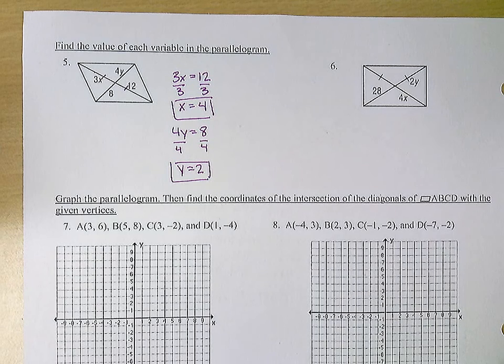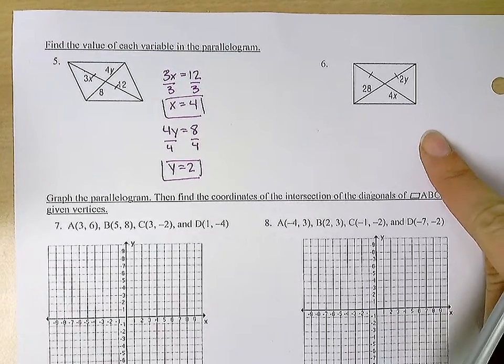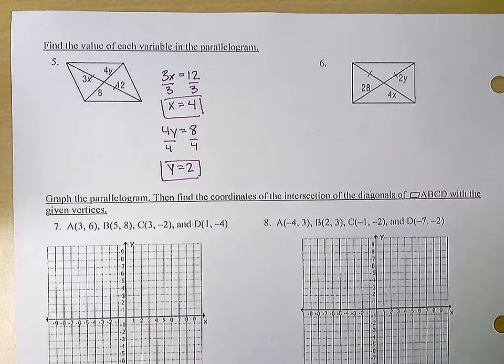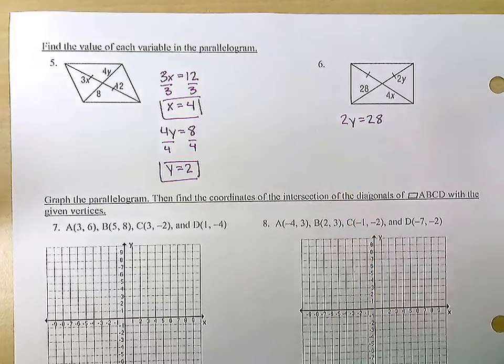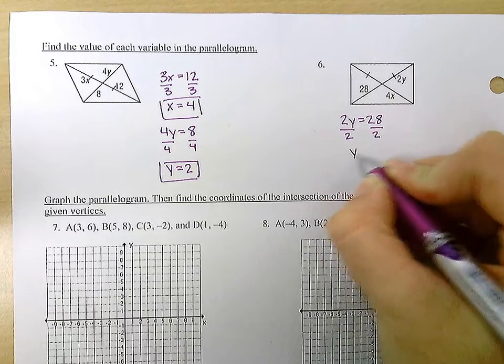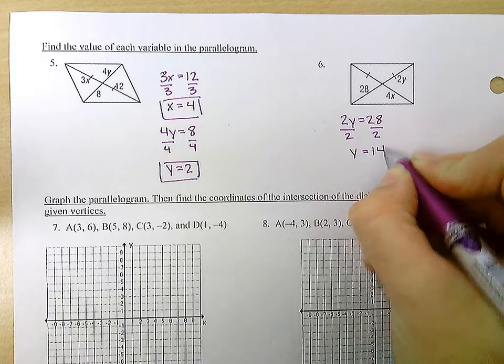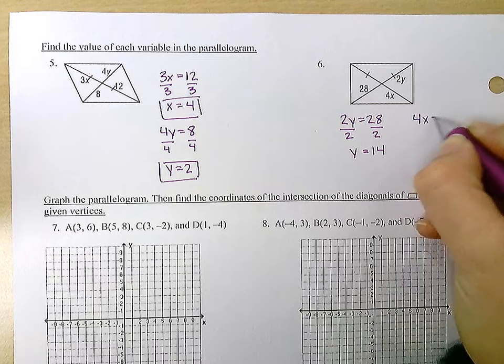All right, what about number 6? Somebody other than Hannah, she's participated a lot today. Number 6, help me out. Set 2y equal to 28, and then divide by 2. And since the lines are both congruent, set 4x equal to 28 as well. Divide by 4.